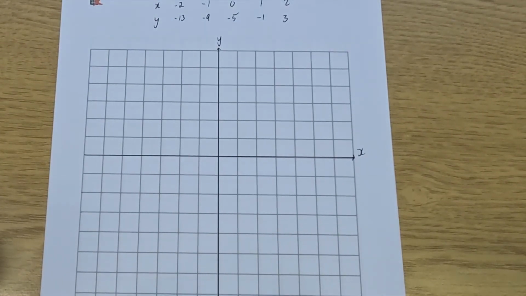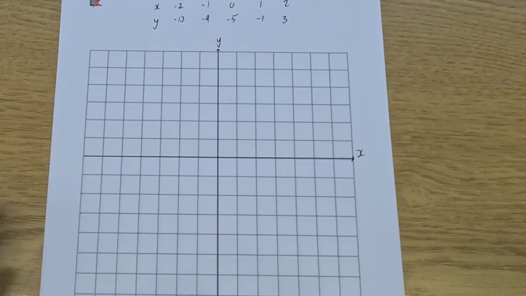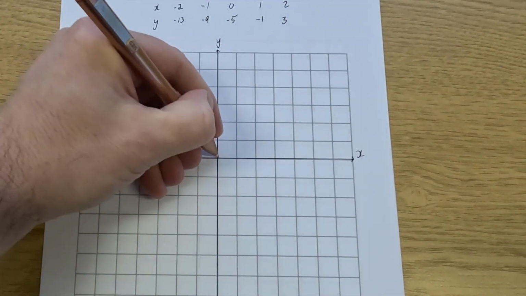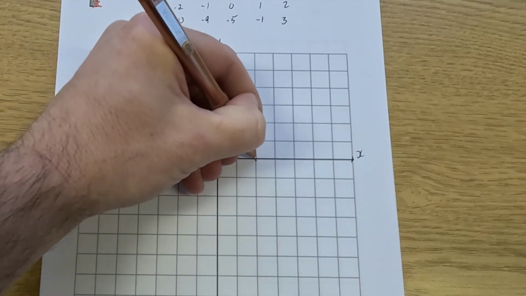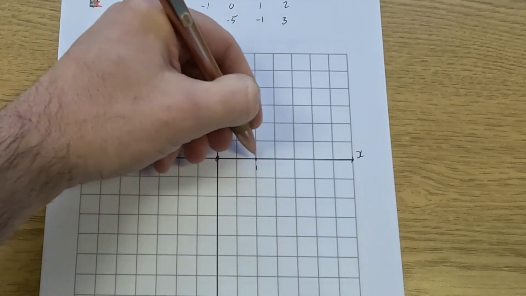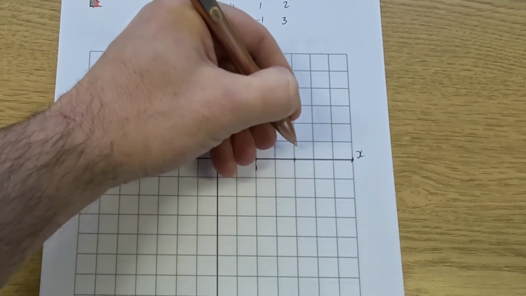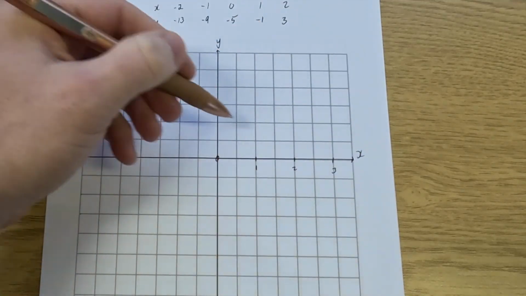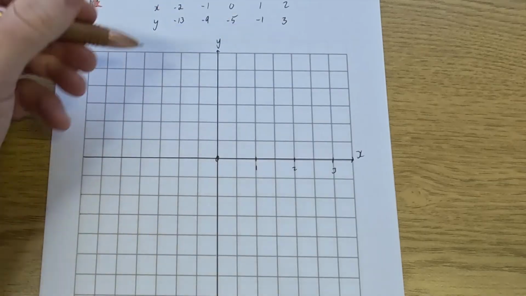Okay, now what I'm going to do is consider our scale. Horizontally, we need to go from at least negative 2 to 2. If this is the origin here, let's let that bit there be 1. So 2 boxes across would be 1. Another 2 boxes across would be 2. Another 2 boxes across would be 3. We only need to go up to 2, but I've just done 3 anyway.